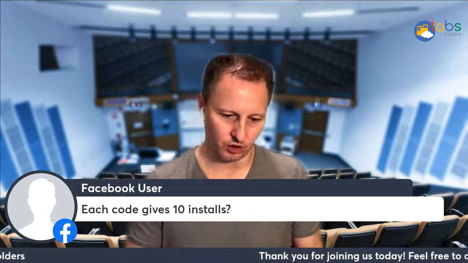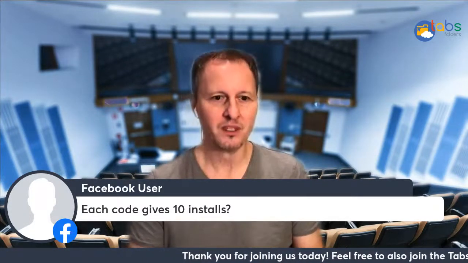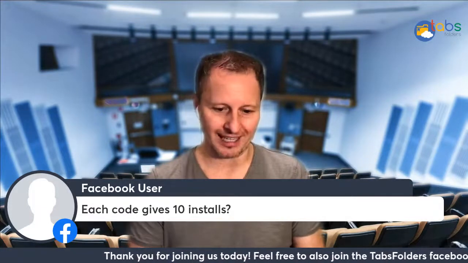You can also access Tabsfolders, our web interface, which allows you to search and open bookmarks on any browser and any device. You just go onto the Tabsfolders website and click the Access Bookmarks button at the top right.